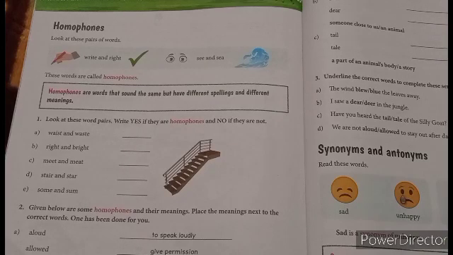Homophones are words that sound the same but have different spellings and different meanings. Come on, let us try to do the exercise portion so that we can understand this concept more nicely.